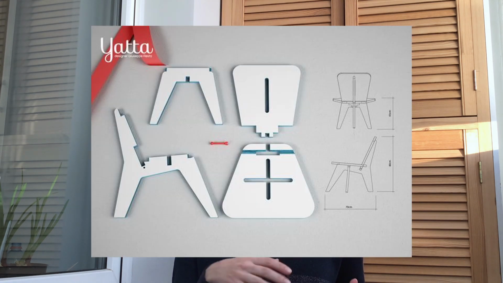In this case, you will have to come up with a two-dimensional solution for the product and for each part of it, and each one of those parts will then be cut out of the plywood and put into a three-dimensional product like these references you see here.